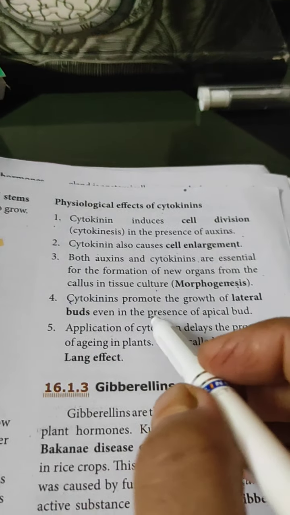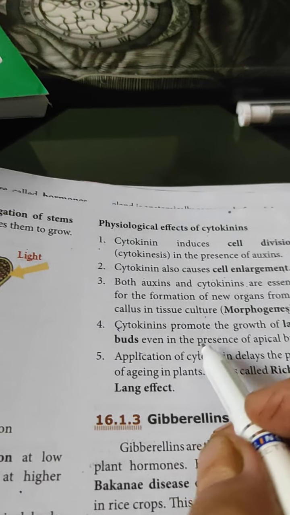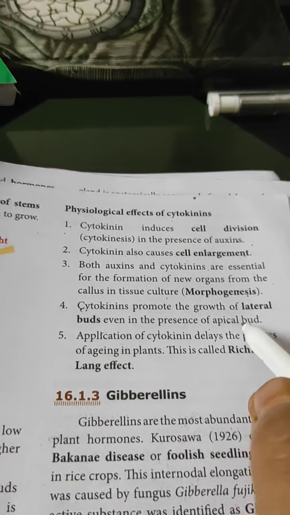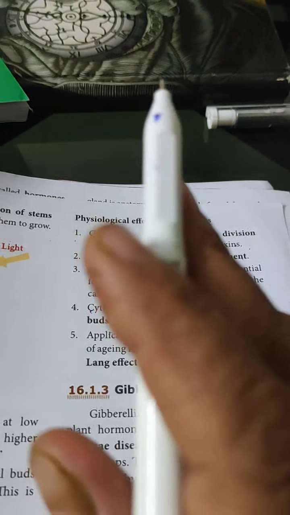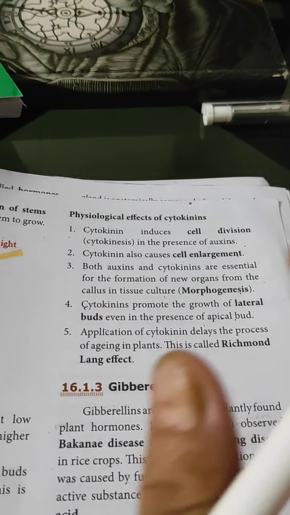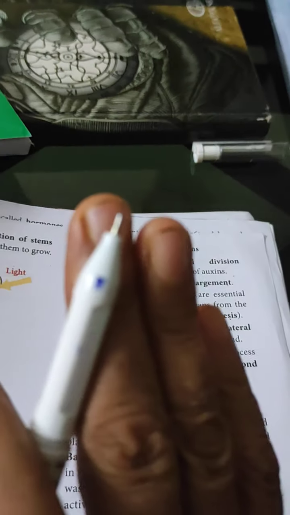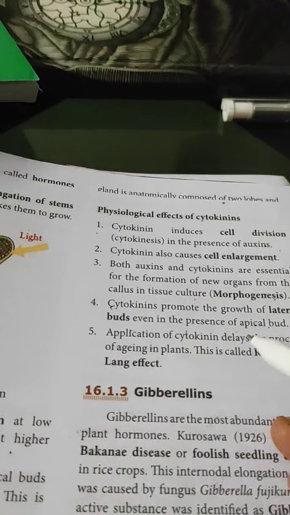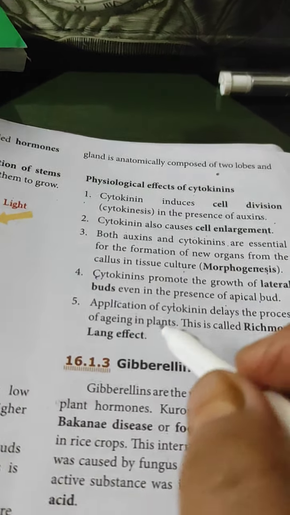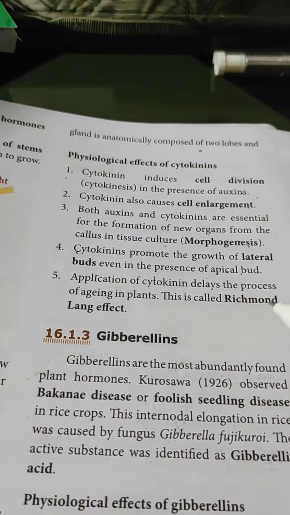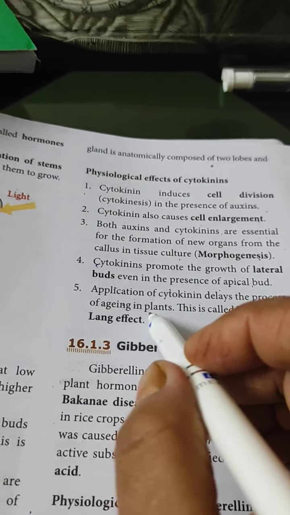Fourth function, cytokinins promote the growth of lateral buds even in the presence of the apical bud. Auxin, we have seen, helps the apical bud to grow, and lateral buds will not be growing. But cytokinin stimulates the growth of the lateral bud, though the apical bud is in intact condition. Now next, application of cytokinin delays the process of aging, that is, abscission.